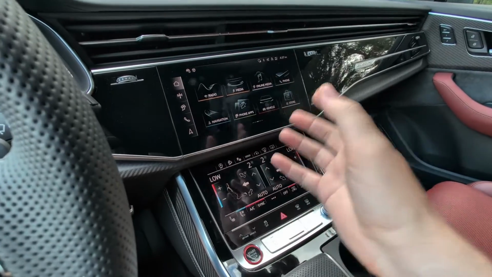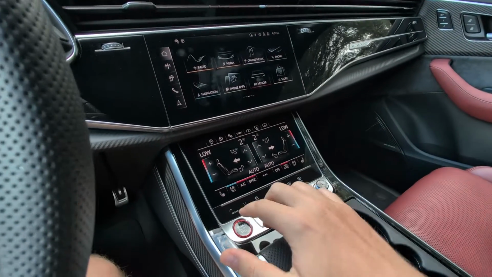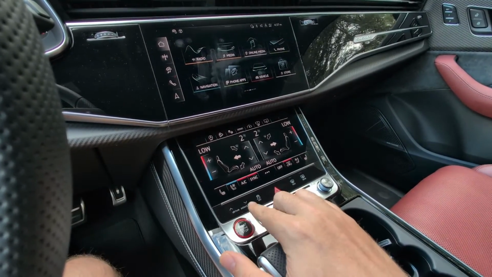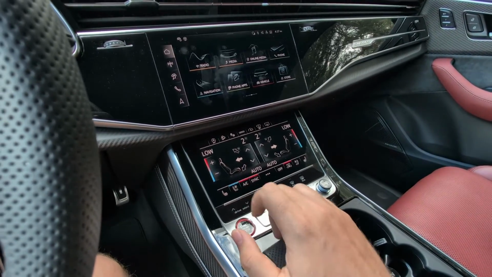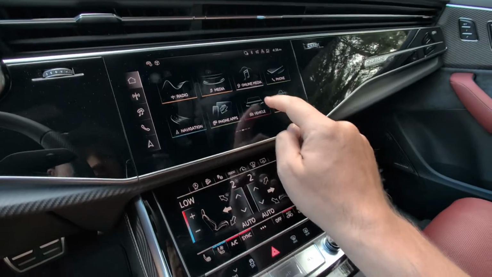So if you have time, you can go in through vehicle and select your mode. But if you're just driving, you just want to click in and tap whatever mode you want. Just do it right here in the center console. But let's do it the long way.